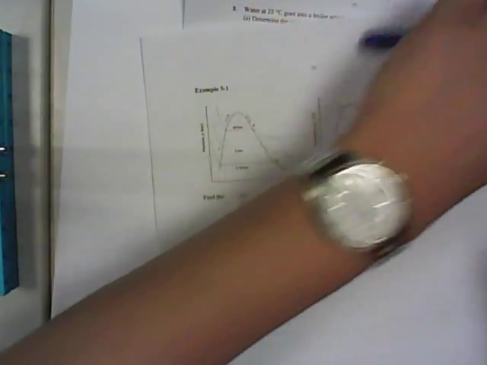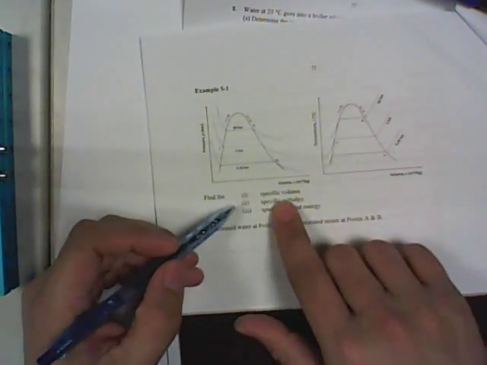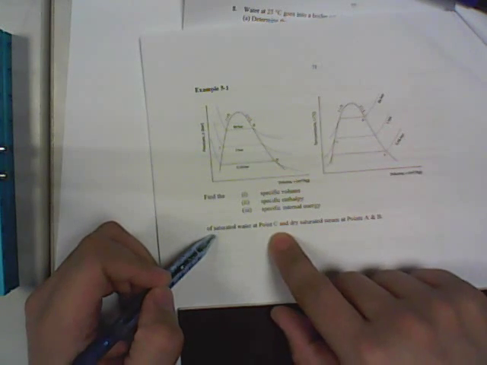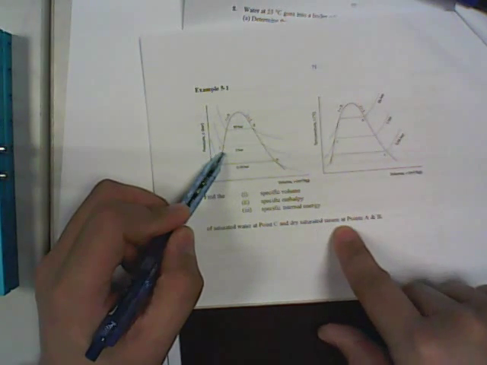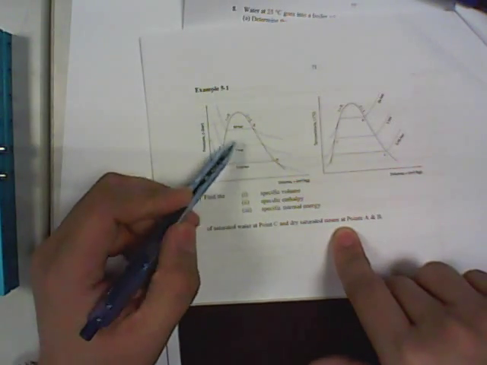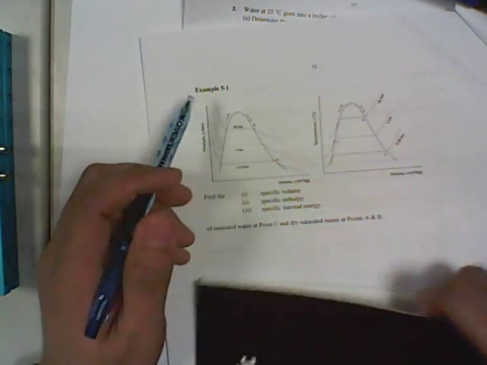So the key is to find the specific volume of saturated water at point C and the dry saturated steam at points A and B. One is on the F line, the other two are on the G line.